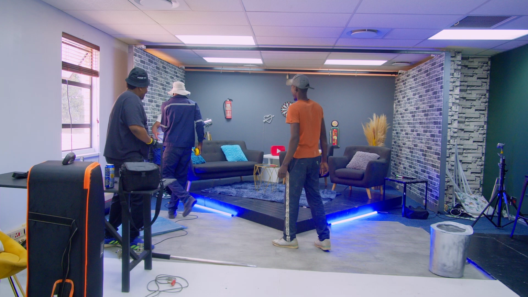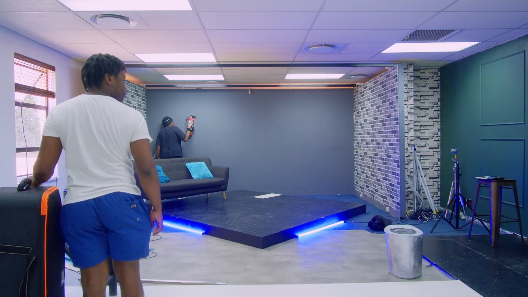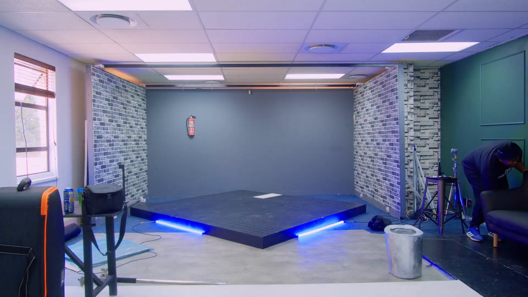So the first thing I did was to find a room that would work best for building a prison cell. And to keep the cost of this low, I had to use a room that I already have free access to. So I chose to use our podcasting studio, but you can use any room because after all, a prison cell is just a room.